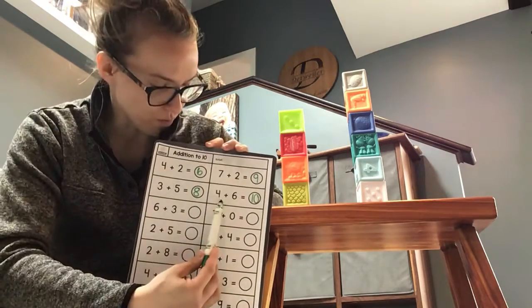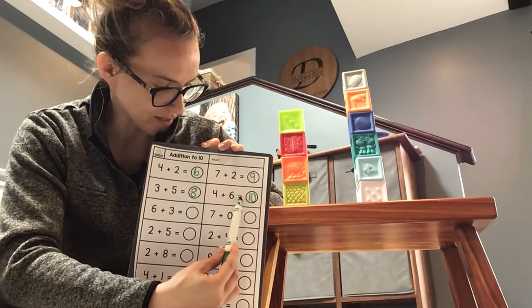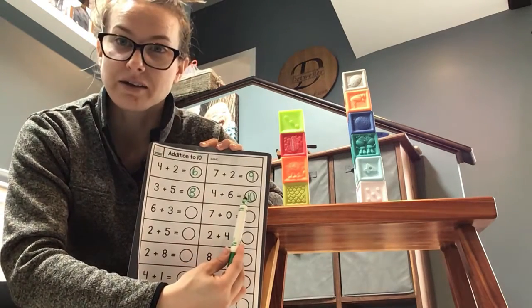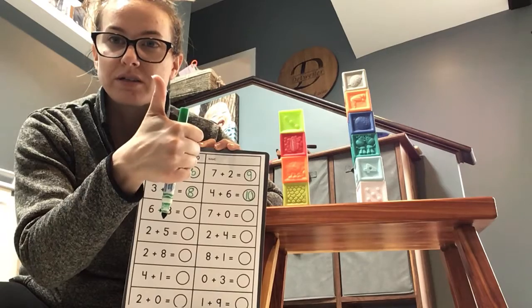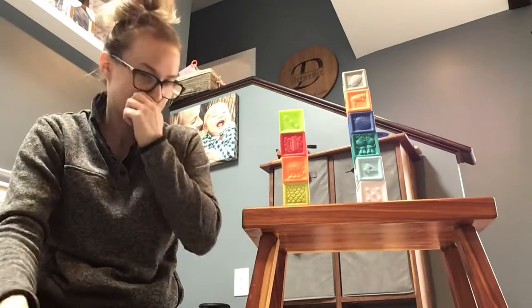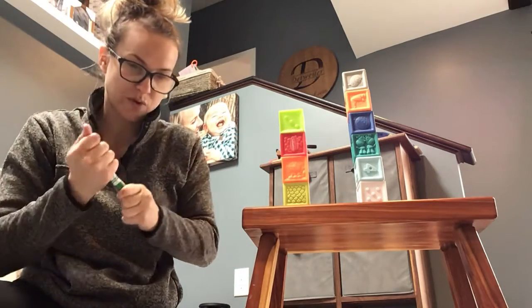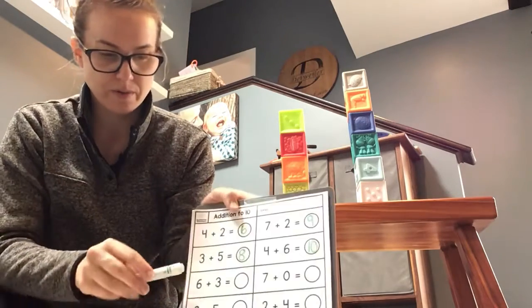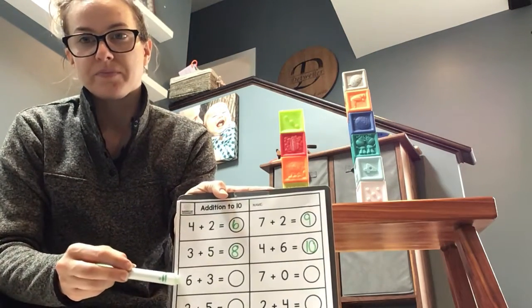Great. 4 plus 6 equals 10. Thumbs up if you got that right. Nice job. Okay, let's try the next one. Remember, we're going to return sweep down to right here.